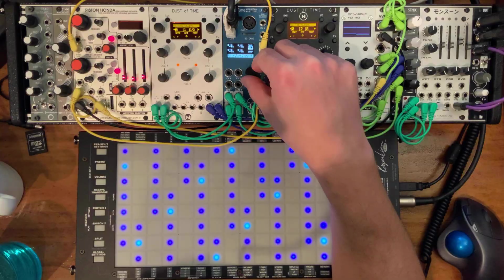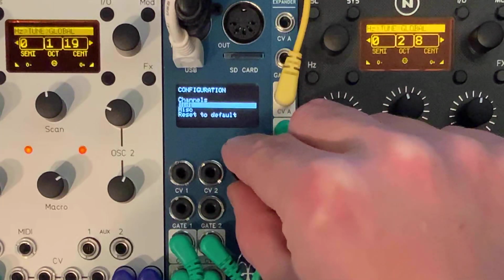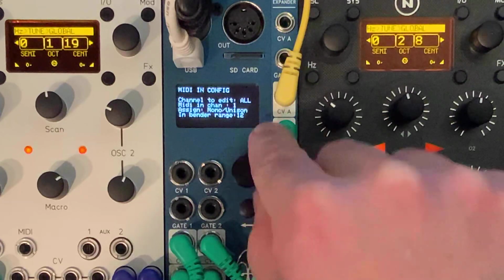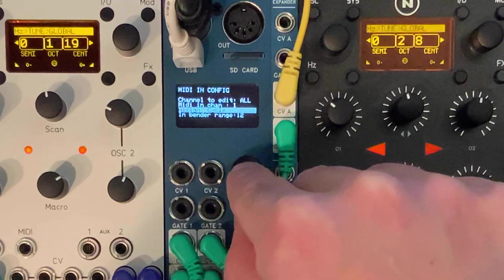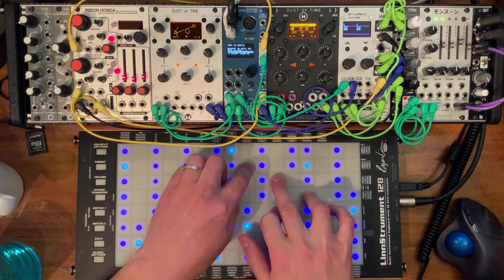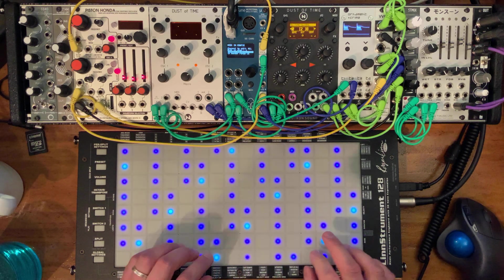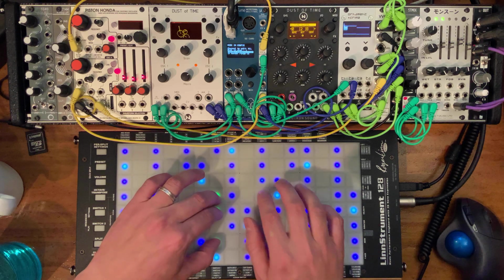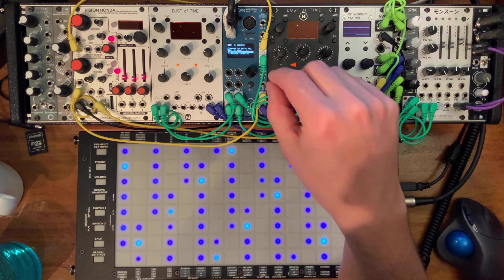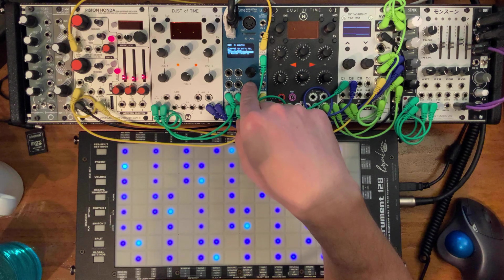Let's go back to a polyphonic setup. So we'll go back to configuration here, back to MIDI, input configuration, channel to edit is all. We'll change that to cycle mode. And now, yeah, this sounds super consonant, super euphonic. Very nice scale.